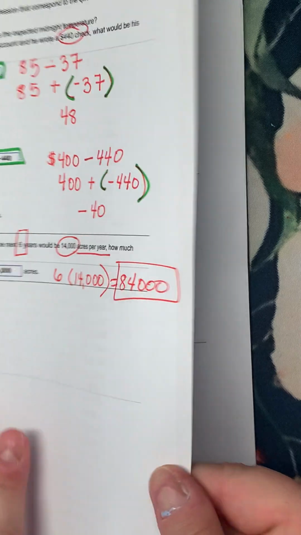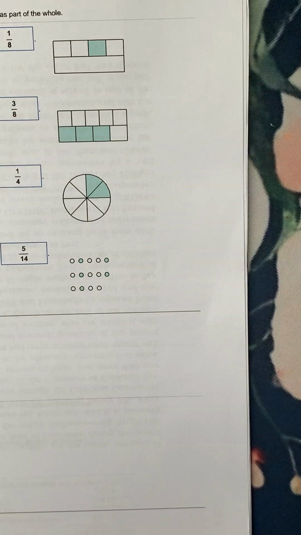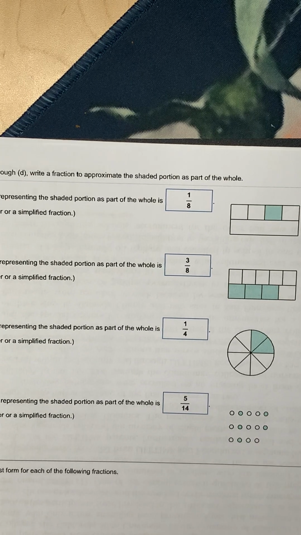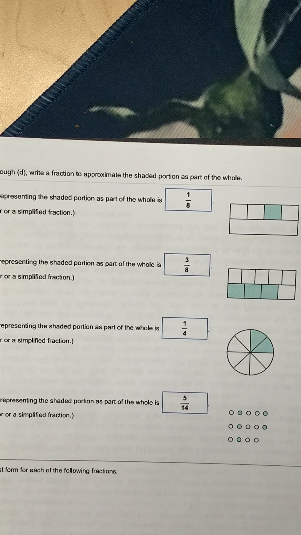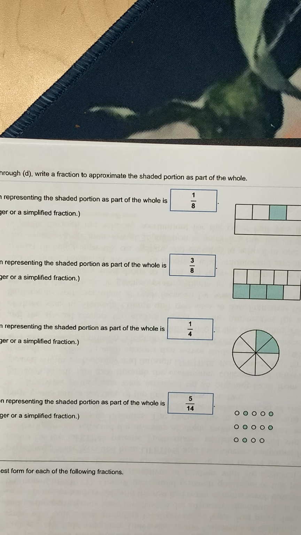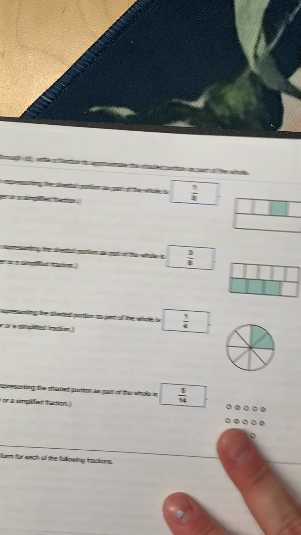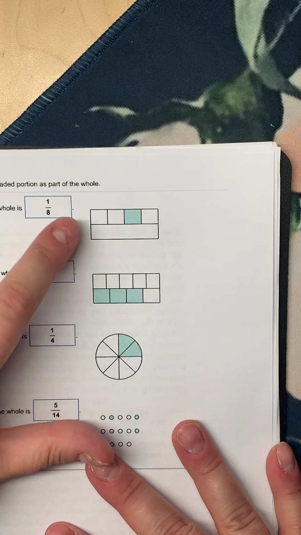Okay, then we're going to skip number 38. You're welcome. Let's go to 39. Some of us got this question wrong on the last test. Okay, it says for 39, write a fraction. Okay, well, let's look at part A.